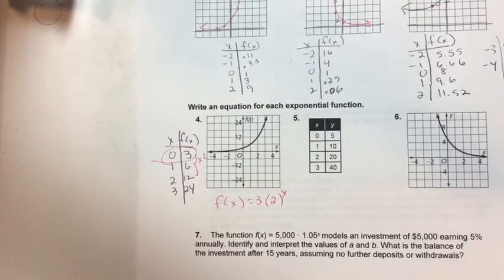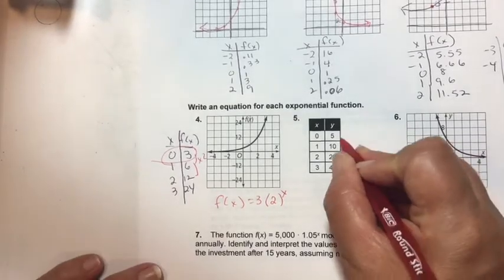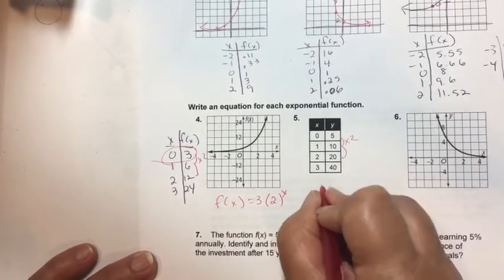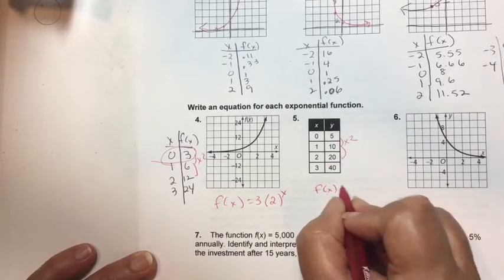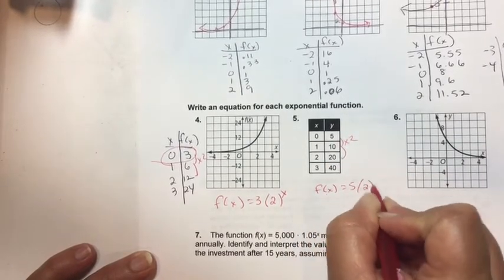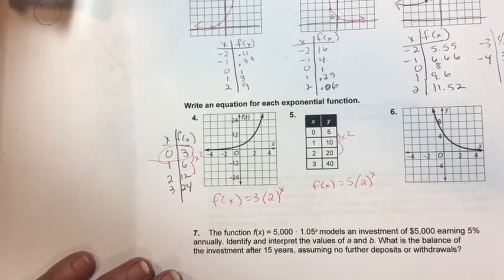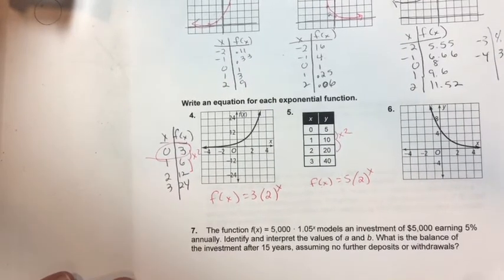Okay. Now number 4, I have the table. I don't have the graph. I can see that this one is also doubling each time. My initial value was 5, and then it's also 2 to the x. All right, I'm curious to see what you did on number 6.